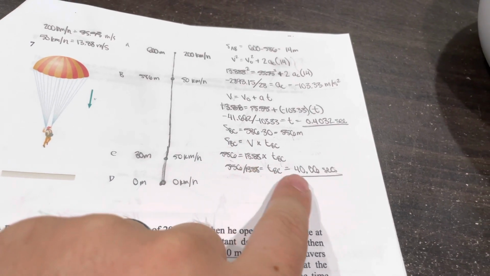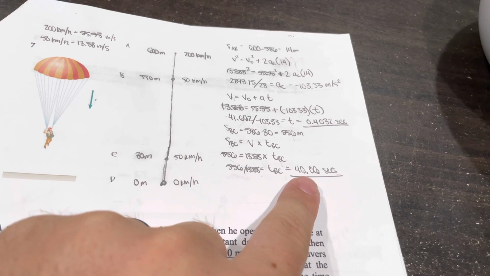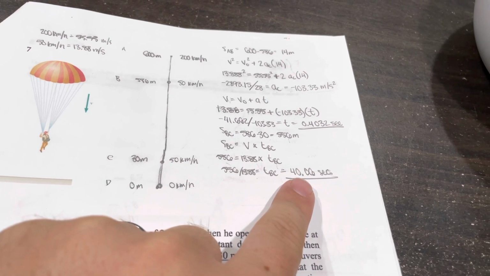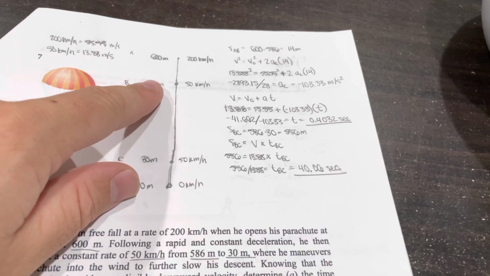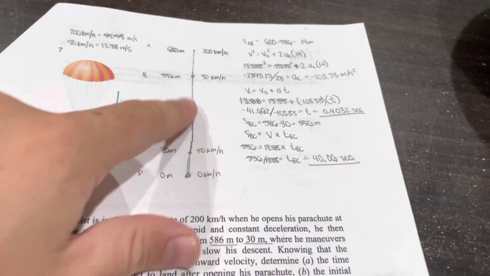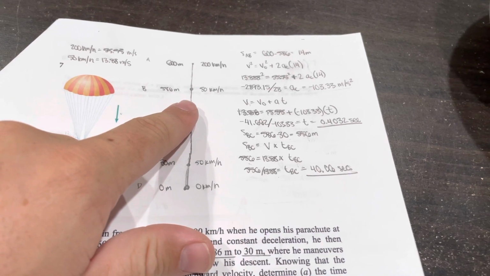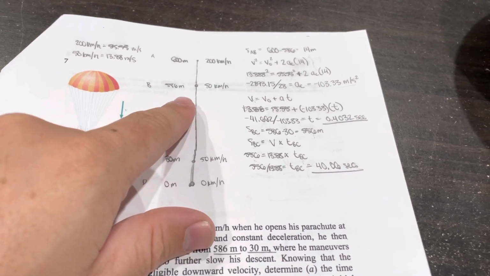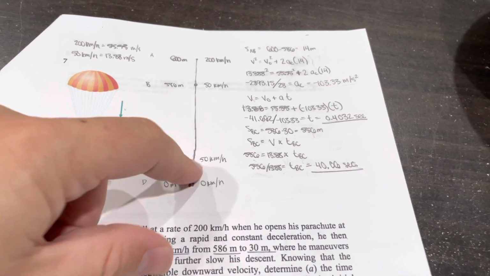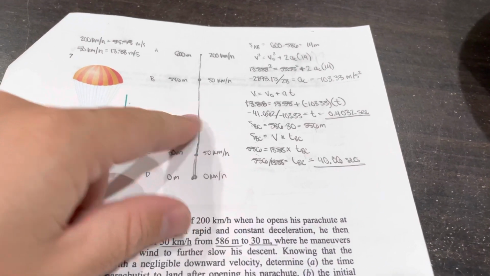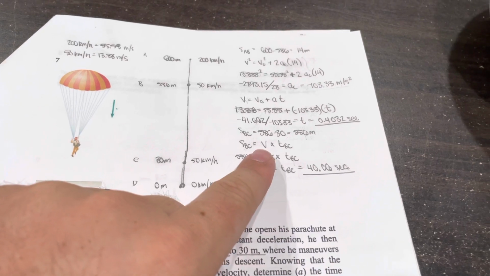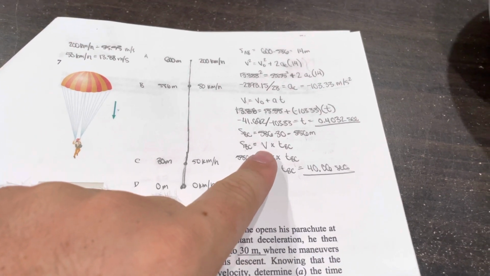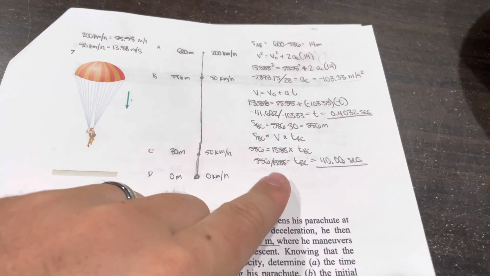And then we find that. We do the same thing for this section, although it's not exactly the same. We have constant velocity through here, so we don't have to solve for acceleration. Well, there's really no acceleration, is what I should have said. So we just use the normal velocity times time, which tells you how much change in position you have.